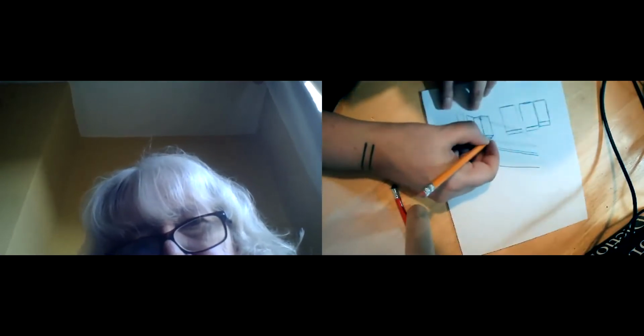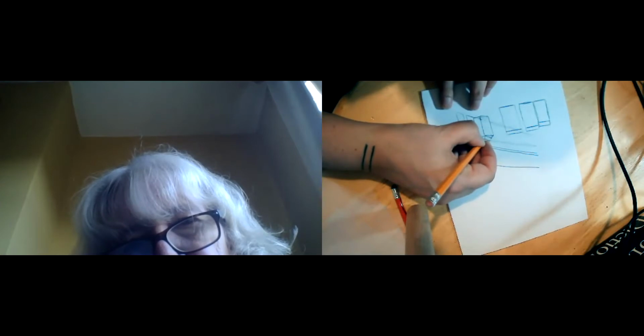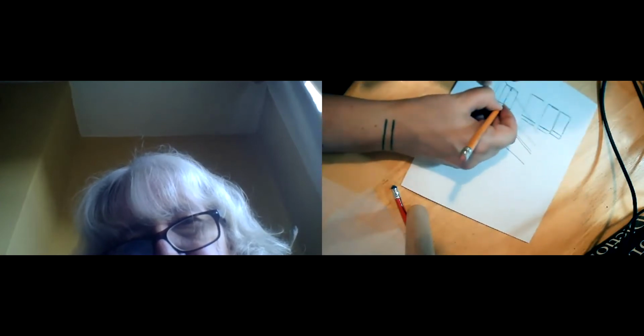It will cover up some of the other lines that you don't need anymore, won't it? Yes. Okay. How about that? Oh, it's starting to look like a real 3D building. Oh, that looks really good. Right, shall we do another one?